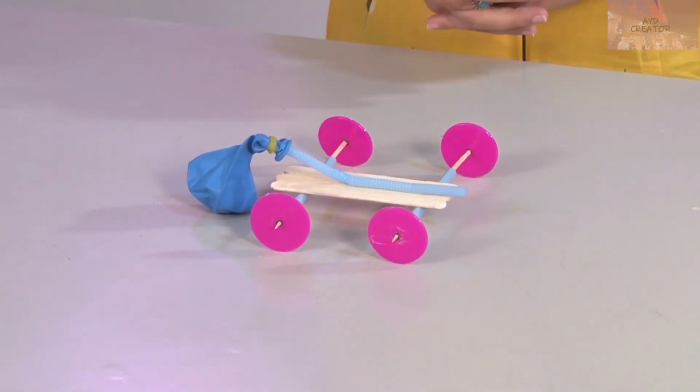Do you want to learn Newton's second law of motion by making your own jet car? Join with me. Here's a jet car. For detailed instructions about how I made this, click on this link.